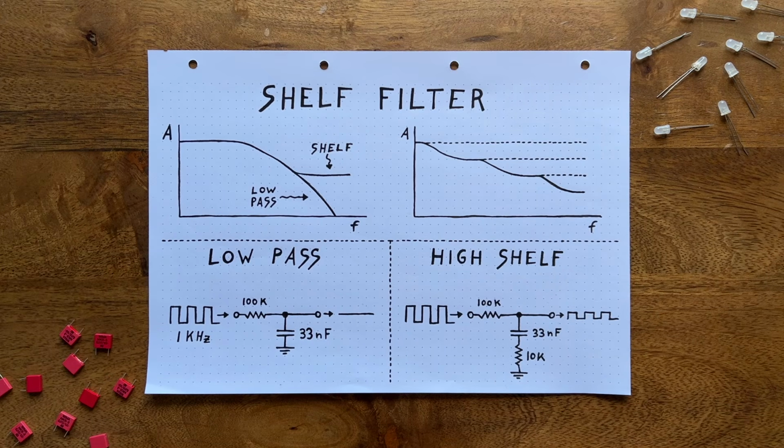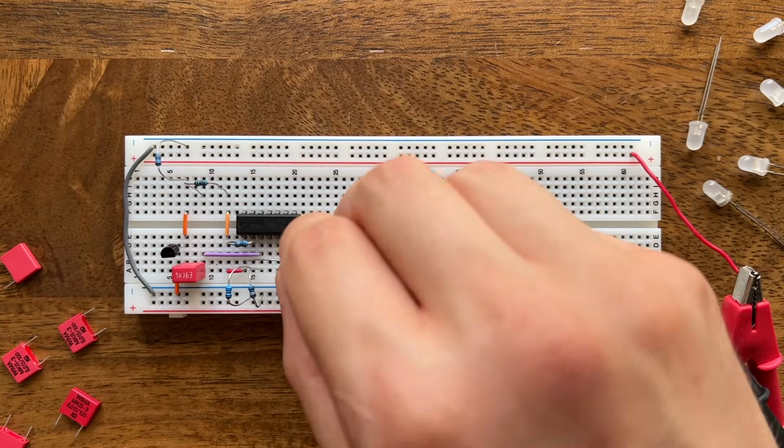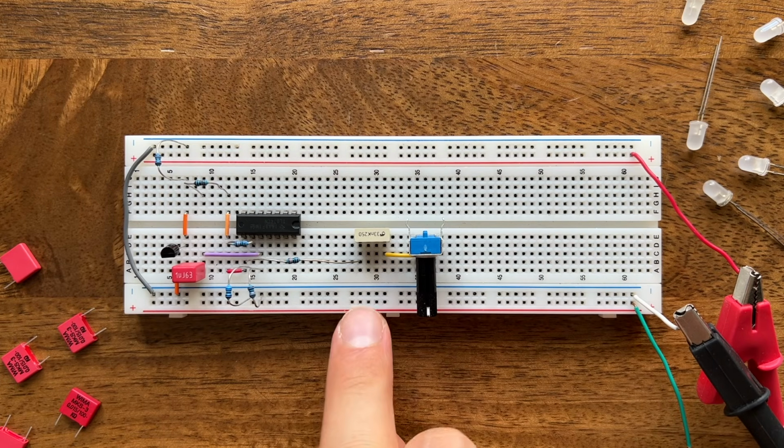To try this, we'll replace the fixed resistor here with a potentiometer, so that we can change the resistance value on the fly and see the effect that it has. Setting this up is again dead simple. I'll first slot in a 100K resistor, followed by a 33 nanofarads capacitor, which I'll connect to ground through a 100K potentiometer. Now we can pick up our shelf-filtered output right here.